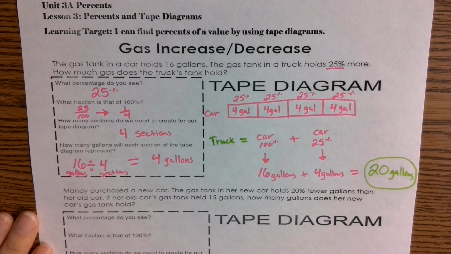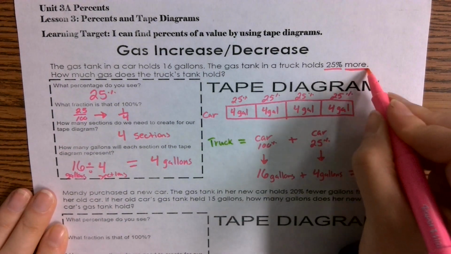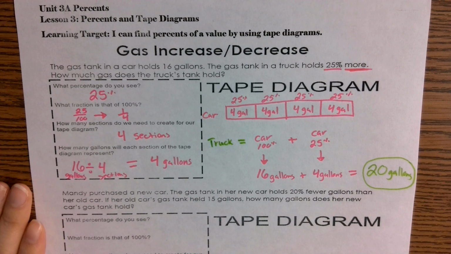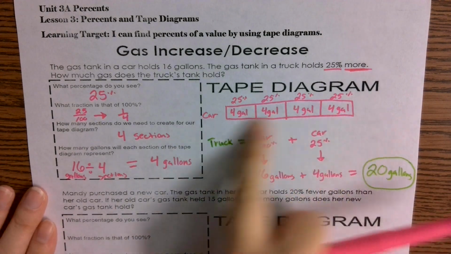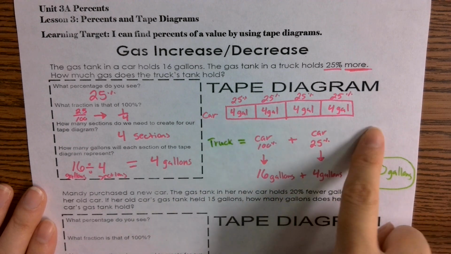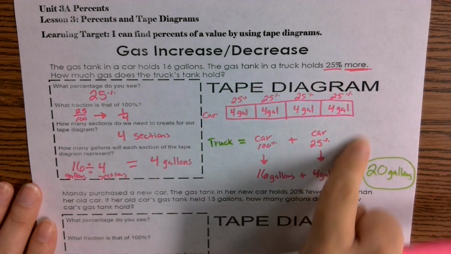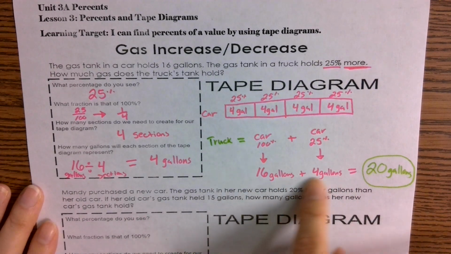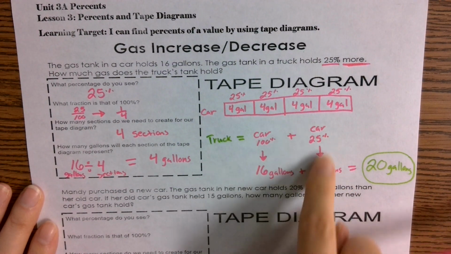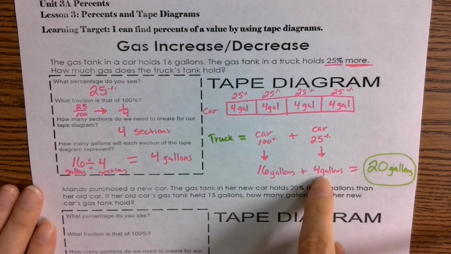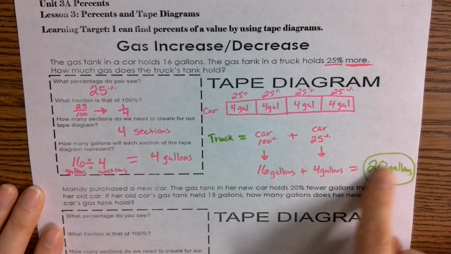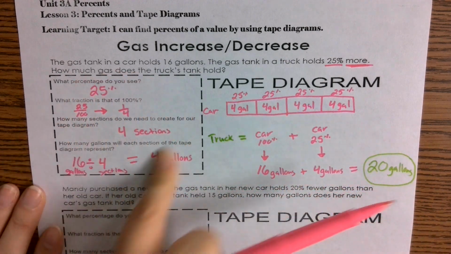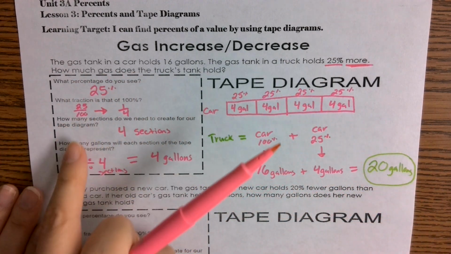Okay? It's difficultly easy. So again, you're having to look at the fact that it says it's 25% more than what the car was. So we know the car represents 100% of the situation. So we have to do 100% of that situation plus a 25% increase in it. So we've got 16 gallons for the car plus 4 additional gallons to represent that 25% increase. That's 20 gallons total.